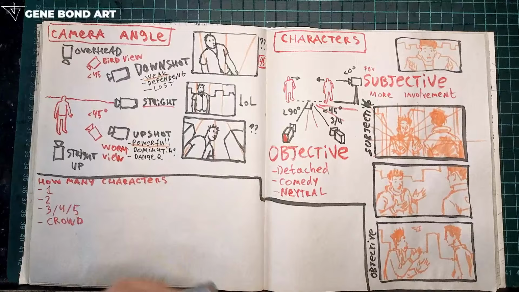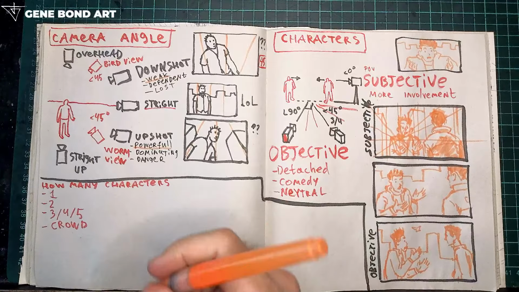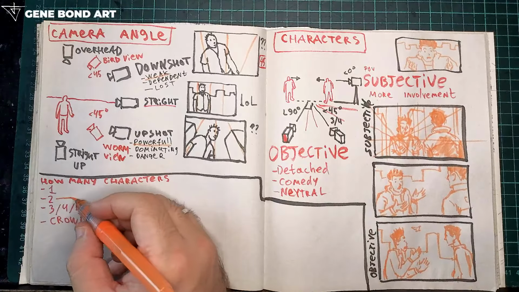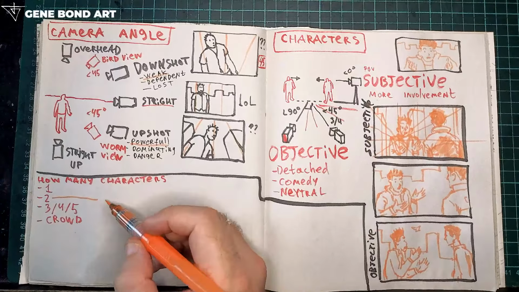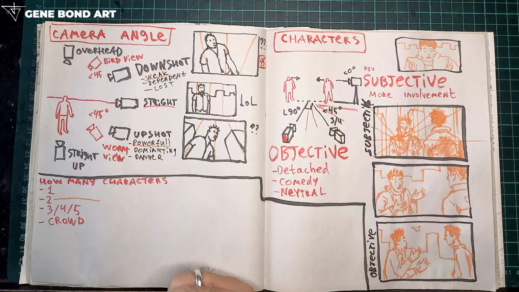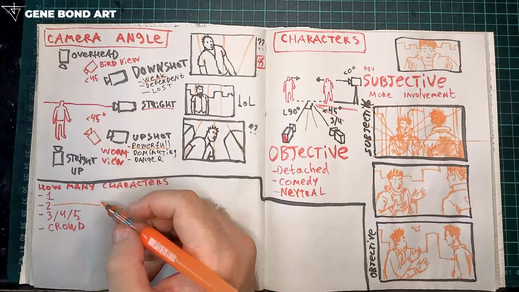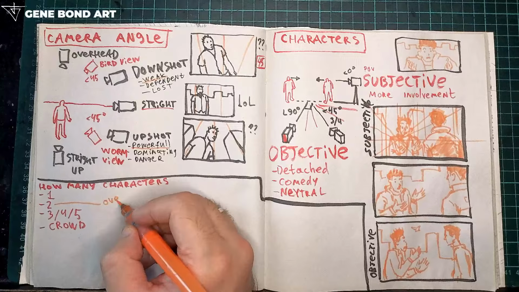So 2 characters can be, like I showed already some of it, this typical frame called over the shoulder.